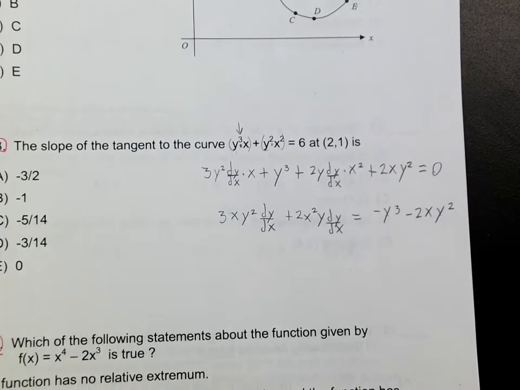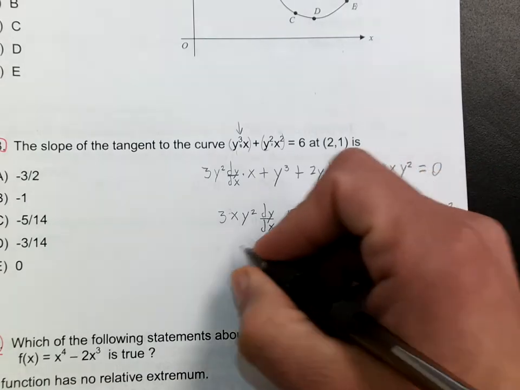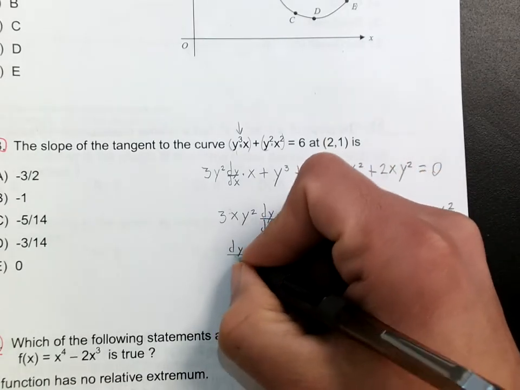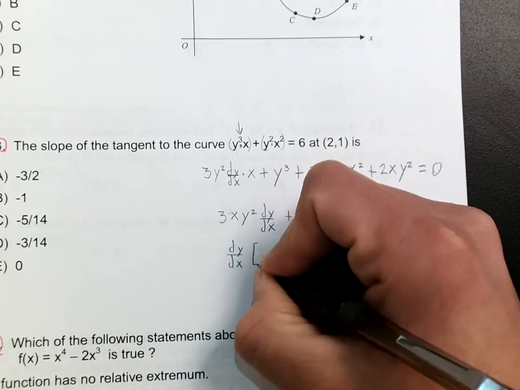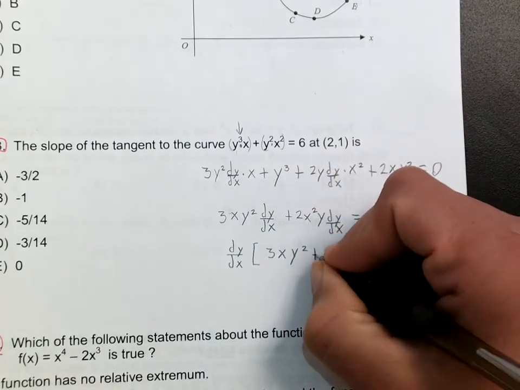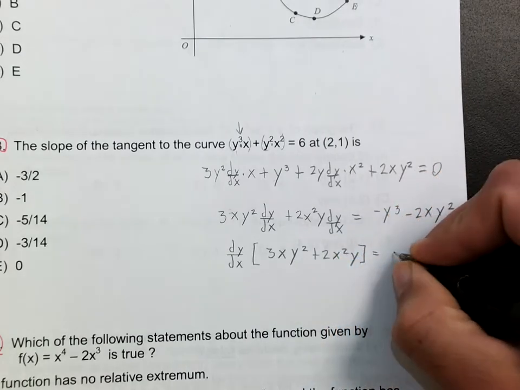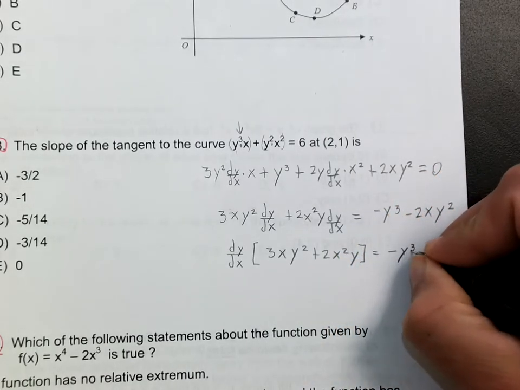Now if you remember, the next step would be to factor out dy dx and to have 3xy squared plus 2x squared y, and that's going to be equal still to the same thing.